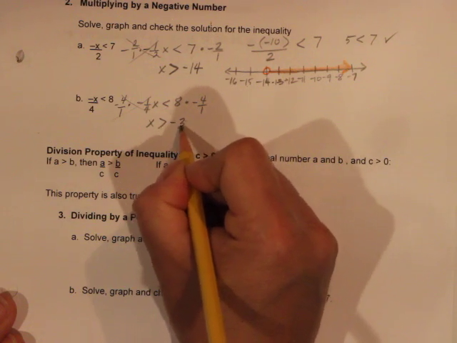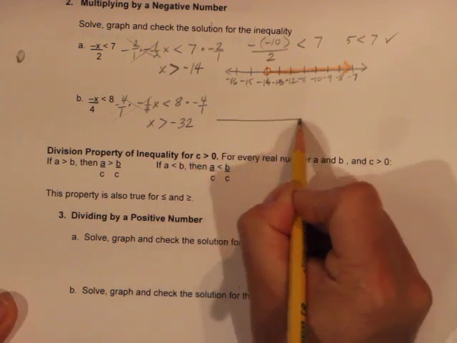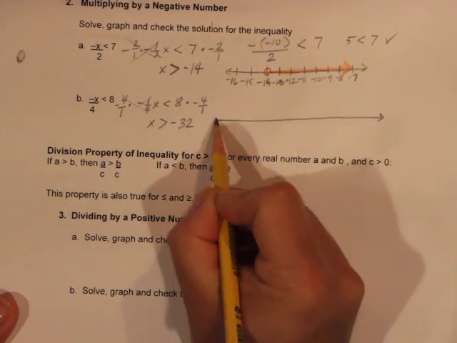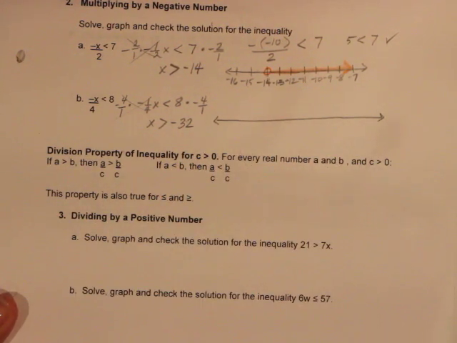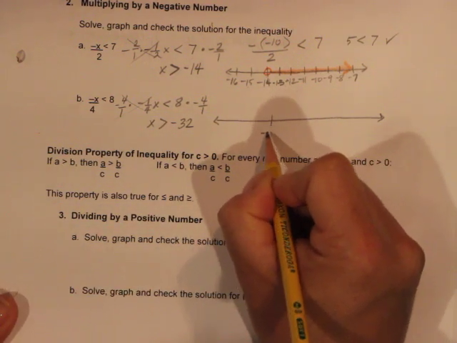negative 32. A number line is going to look similar. It's just going to have different values on it here, right? So let's put, I don't know, let's make this negative 32.